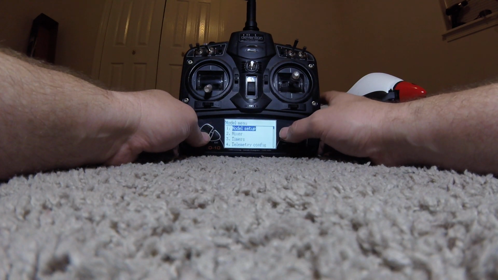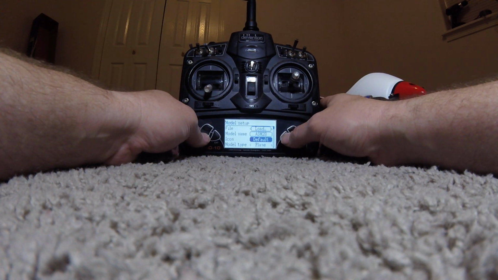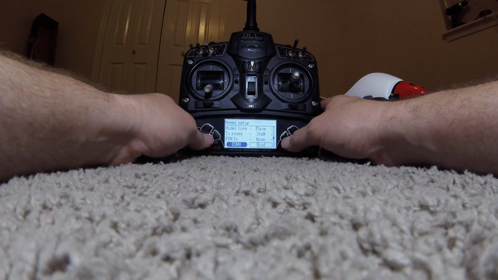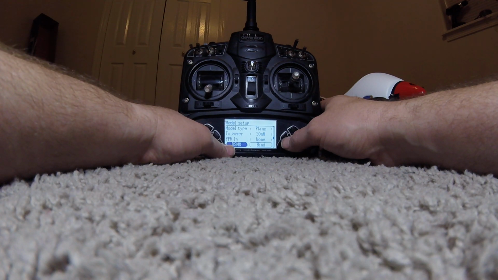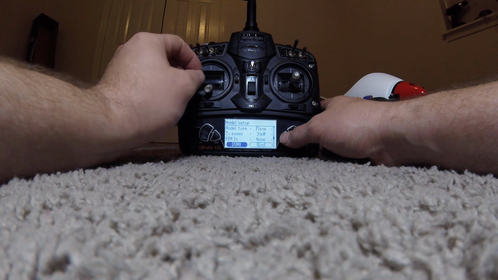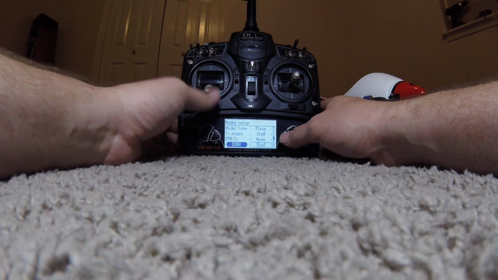The first thing I must tell you, once you get your receiver bound, okay, the receiver is a Spectrum. So Spectrum uses the protocol DSMX or DSM2. I had to use DSMX instead of DSM2 because for some reason my fail-safes with my throttle wouldn't work with DSM2, so I switched to DSMX and then it worked fine.